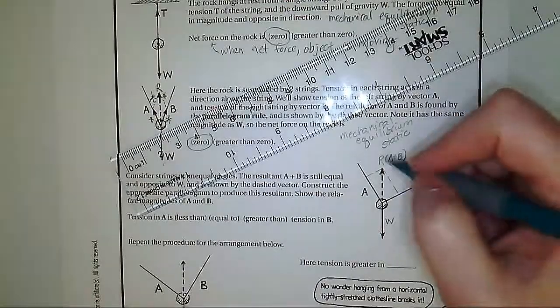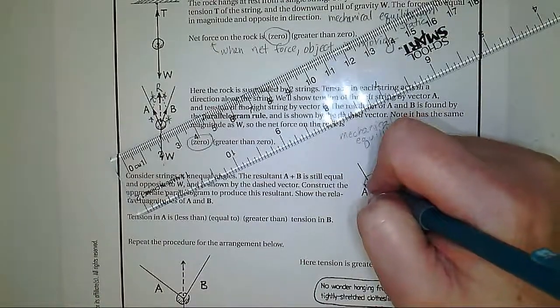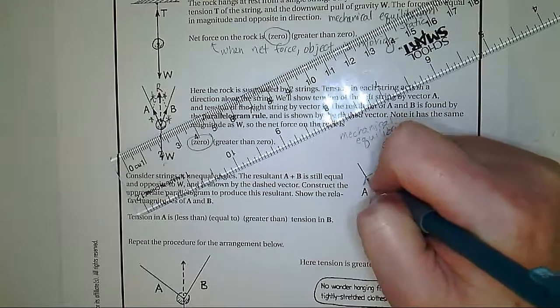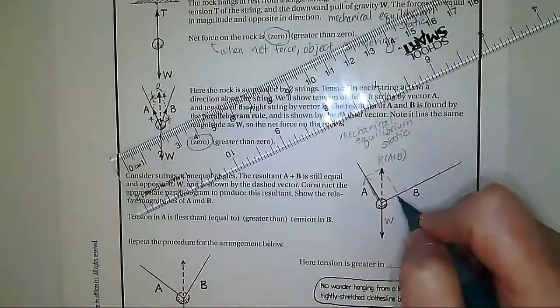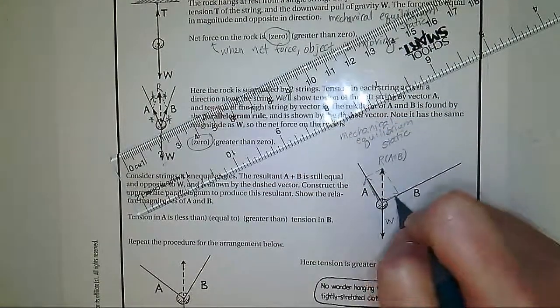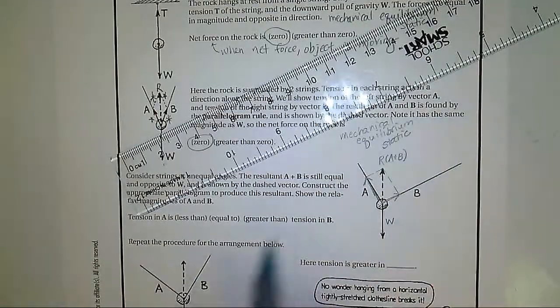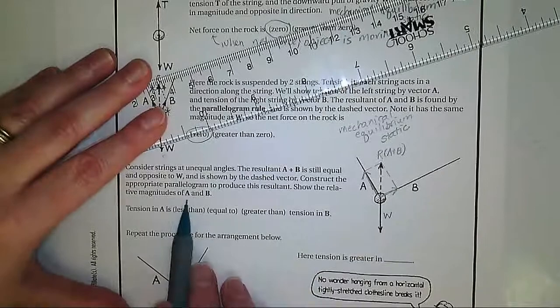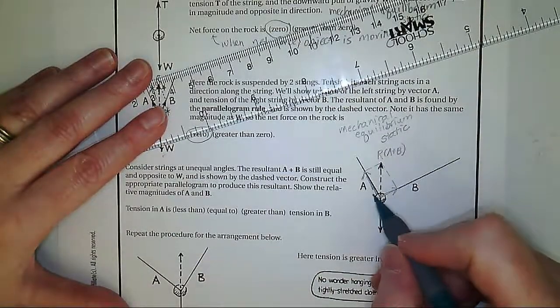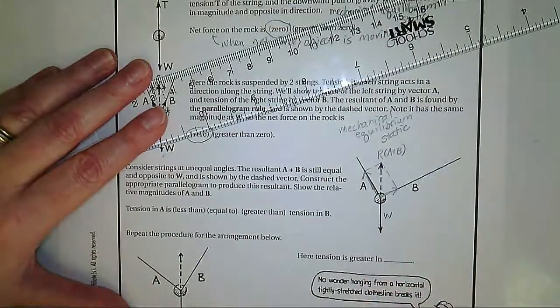And now we know there's my vector A. Here's my vector B. So we're showing the relative magnitude. Is the tension in A or the tension in B greater?